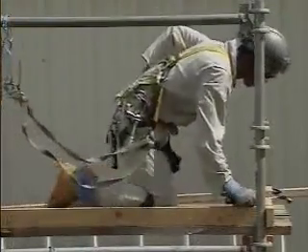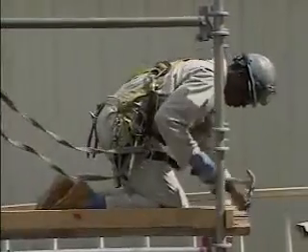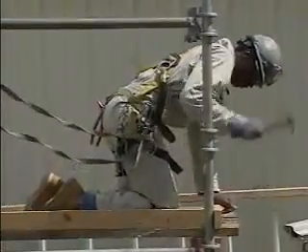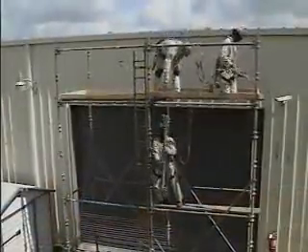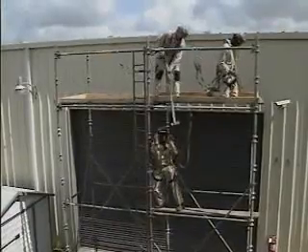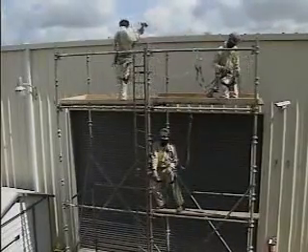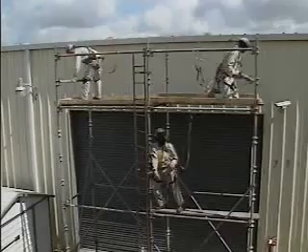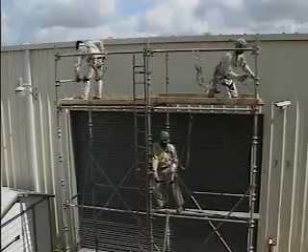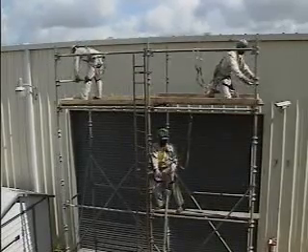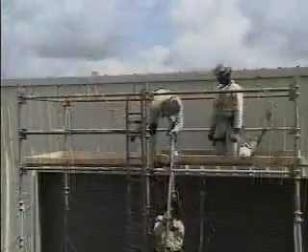Once the floor is in place, 2x4 toe boards are attached on all four sides of the scaffold. Then horizontal members are attached to the vertical legs above the scaffold floor to serve as guardrails. One member acts as an upper guardrail and the other one acts as a middle guardrail.